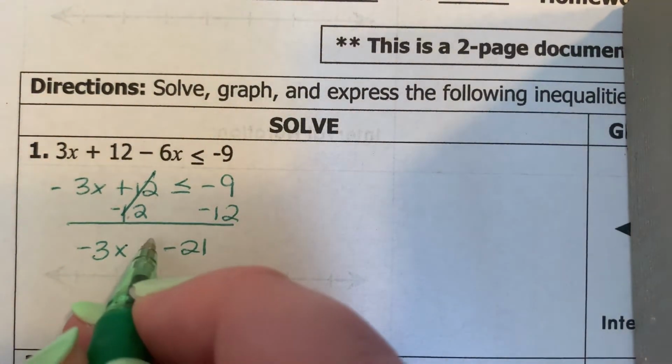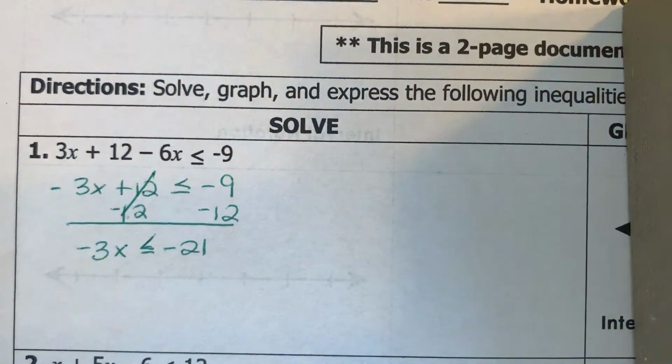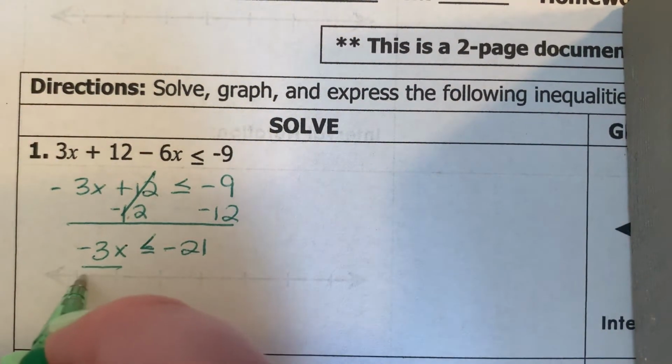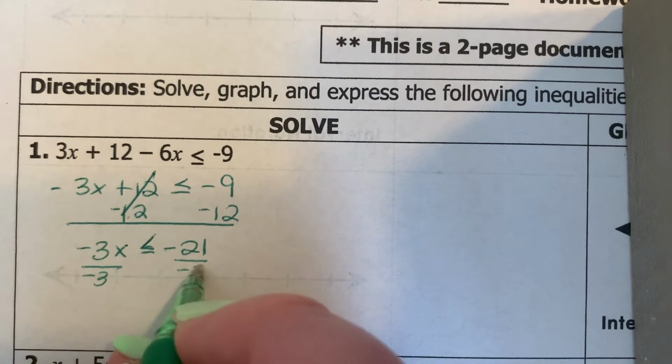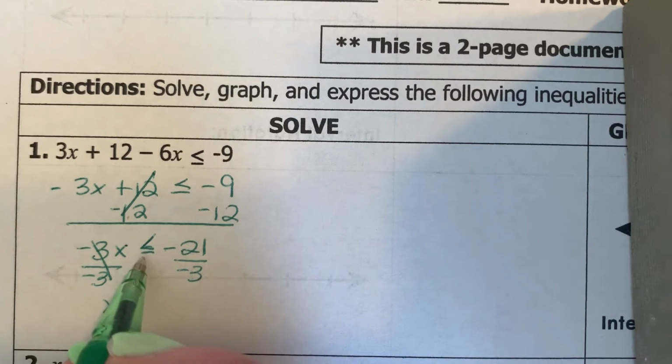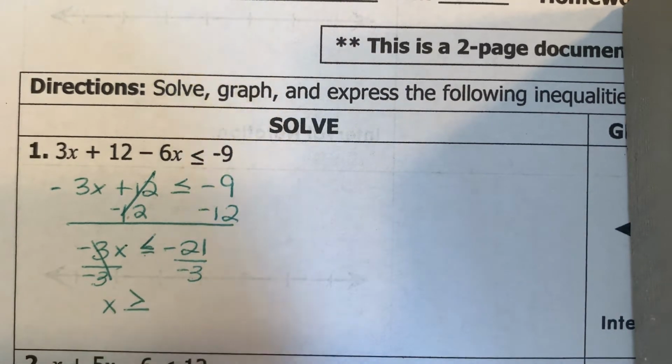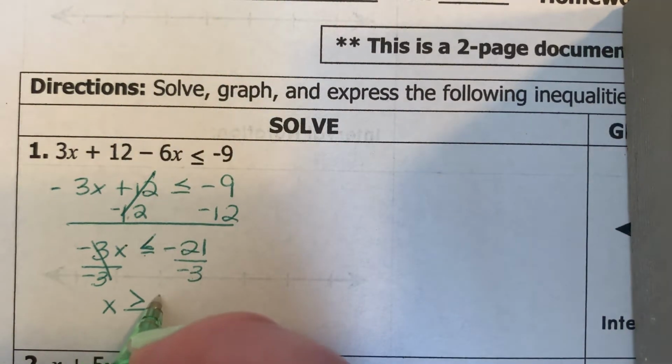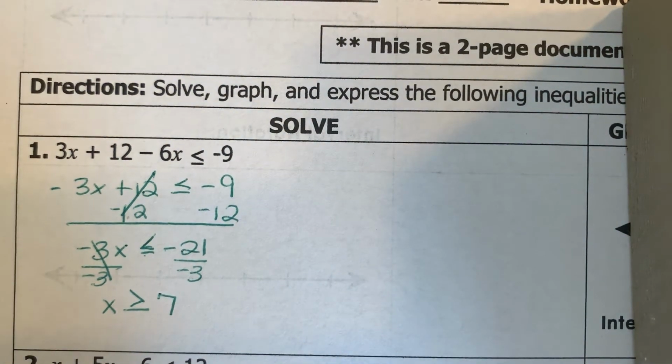Oh man, I put an equal sign. Whoops. That's less than or equal to. Then I'm going to divide both sides by negative 3. So remember, when you divide both sides by a negative, you have to change the inequality sign. So the inequality sign is going to go from less than to greater than or equal to. This is going to be a positive 7.